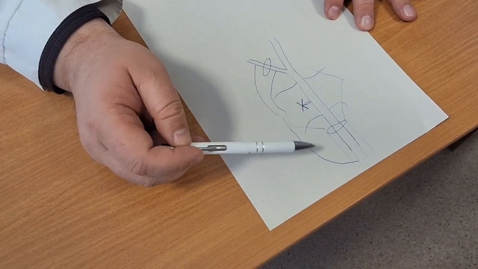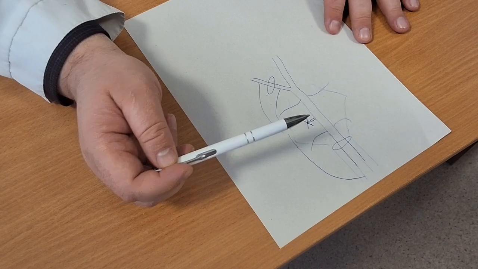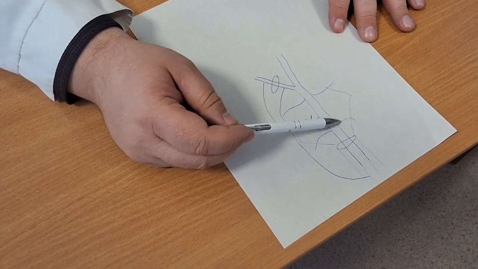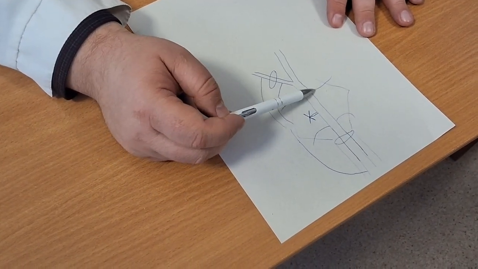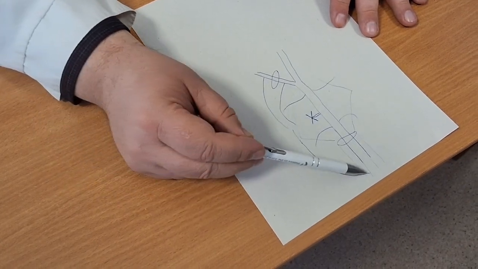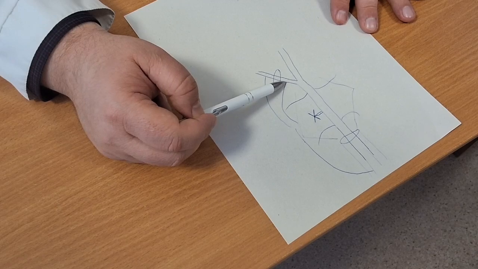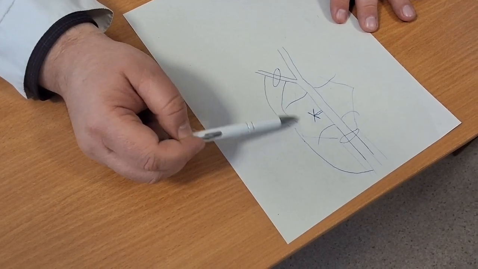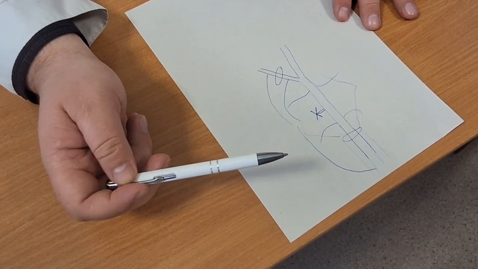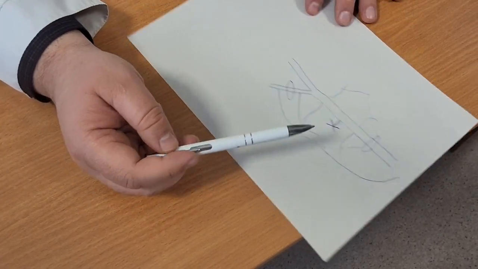This network forms with the help of 7 arteries. 2 superior arteries of the knee joint, medial and lateral, 2 inferior arteries, medial and lateral, 1 artery is arteria genus descendens, and 2 recurrent tibial arteries, posterior and anterior. That is the network, rete articularis genus.